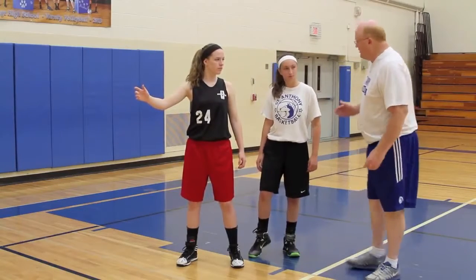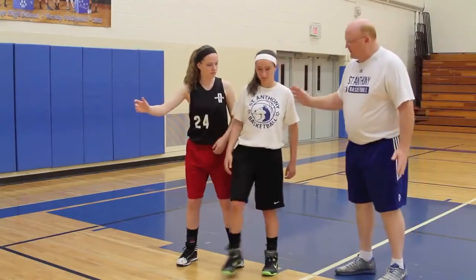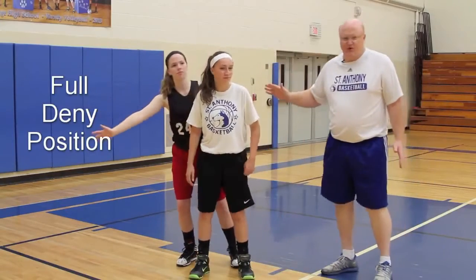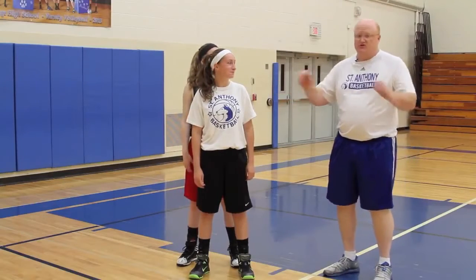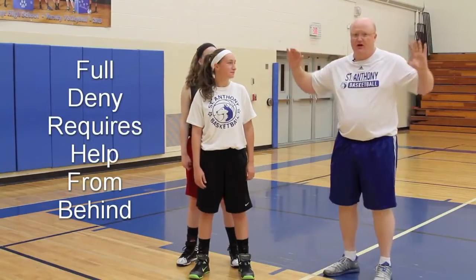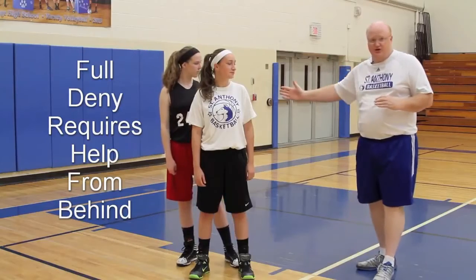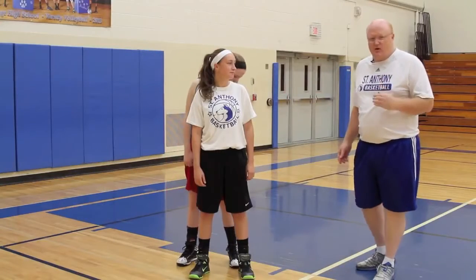Now, full frontal, would you stand all the way in front of her, Callie? That's full deny for us. We will sometimes do that if we have a really dominant post player, and there's no way we want to try to let her have that ball. And then we put help defenders behind her. That's not typically what we do.